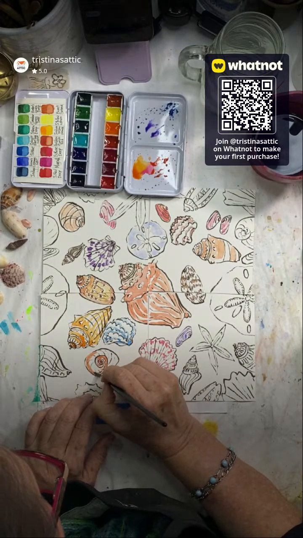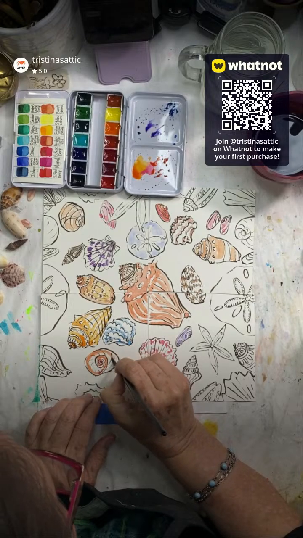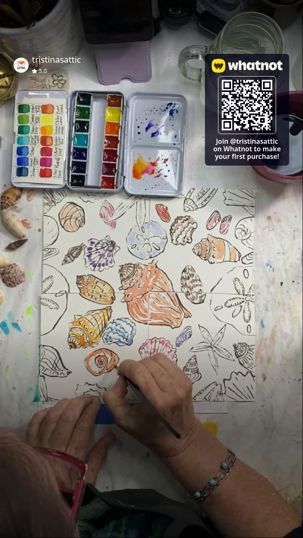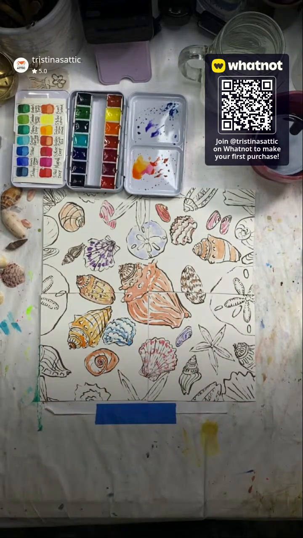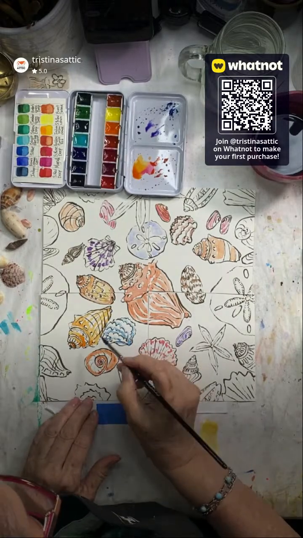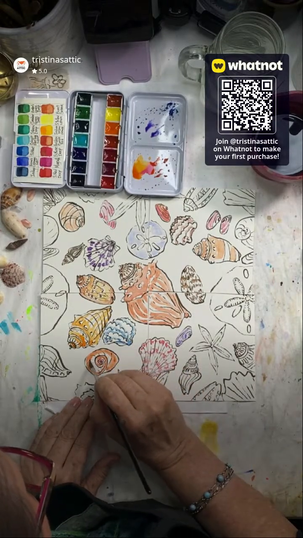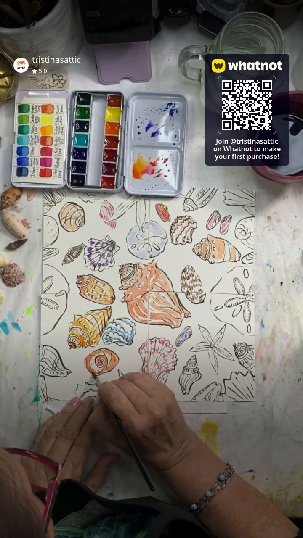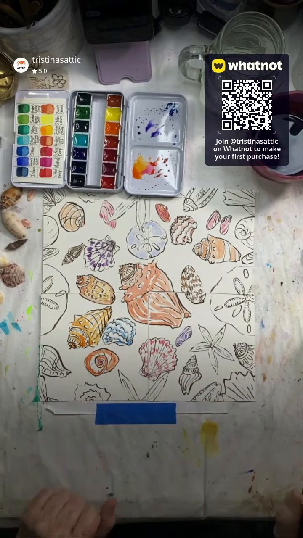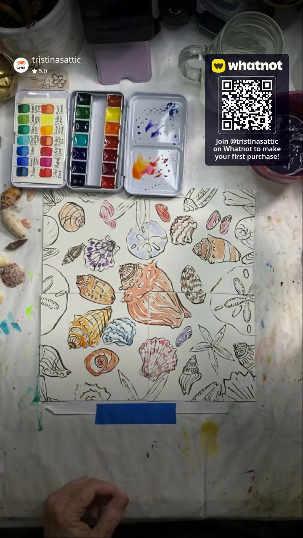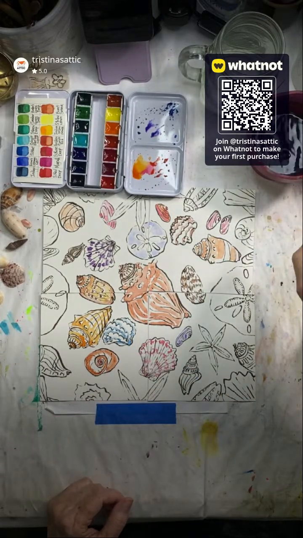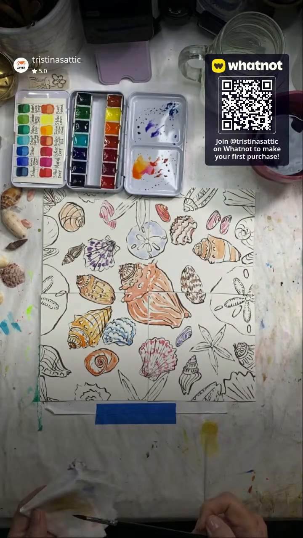There we go. And I'm going to sort of put it around the outside here. So I'm just using watercolor to accent the design. There we go. That's good enough. I can leave some white on it. The white is fine. The white looks good.